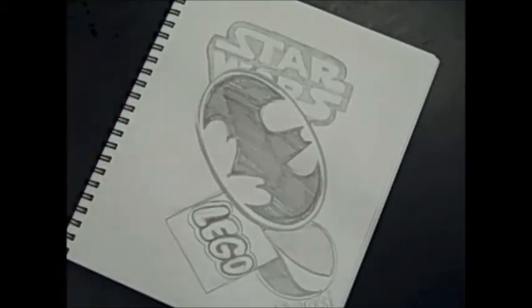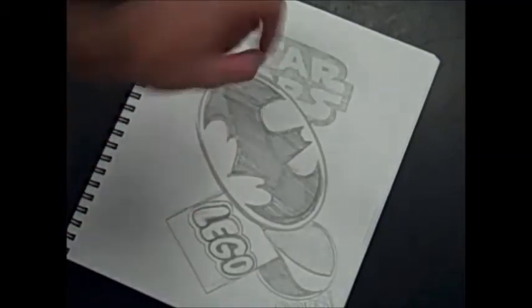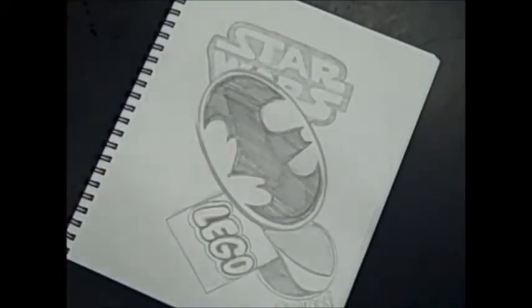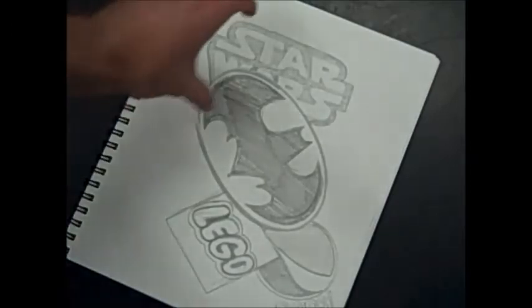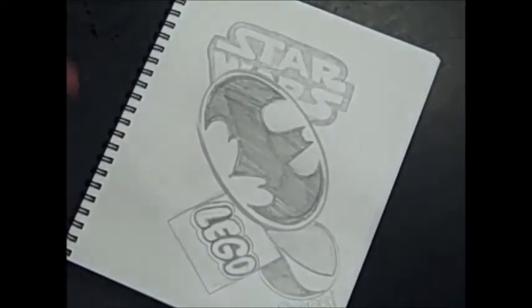Okay, so far you see that I have 1, 2, 3, 4 logos. I have the Pepsi logo, I have the Lego logo, I have the Batman logo, I have the Star Wars logo. And I've placed them all very large on my paper. I have them overlapping with one another, so they're not just here, here, here, here, here, here, and here. It looks very unique. It's a very interesting composition, and I still have 3 logos to go.